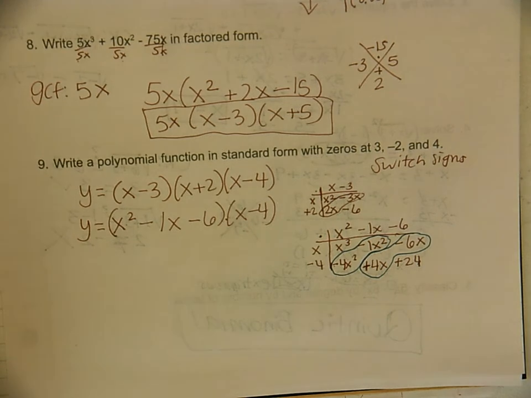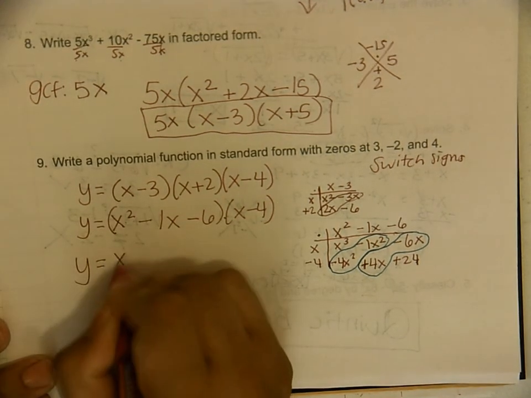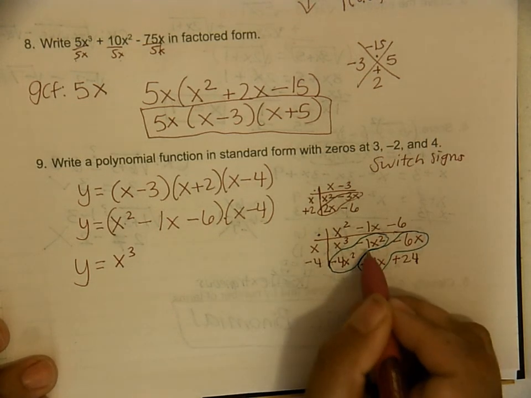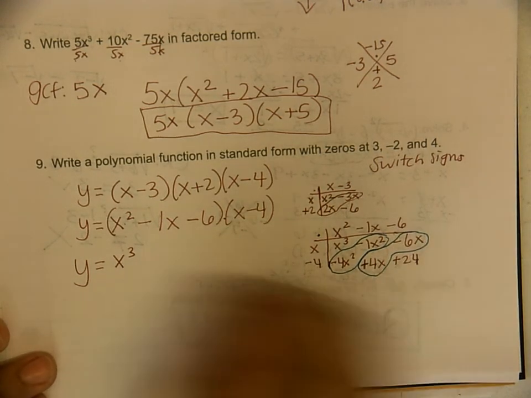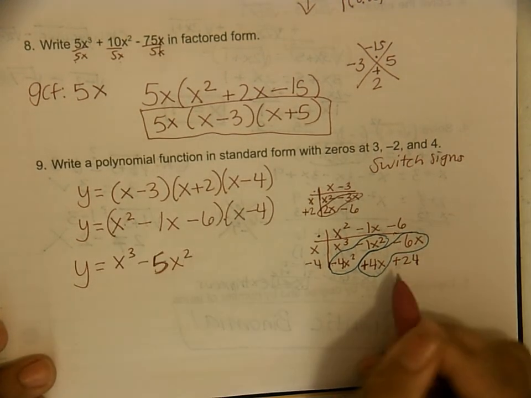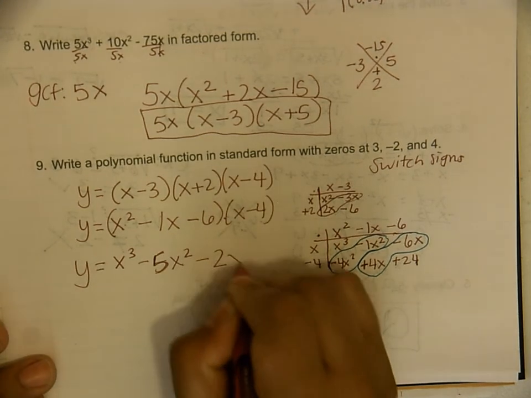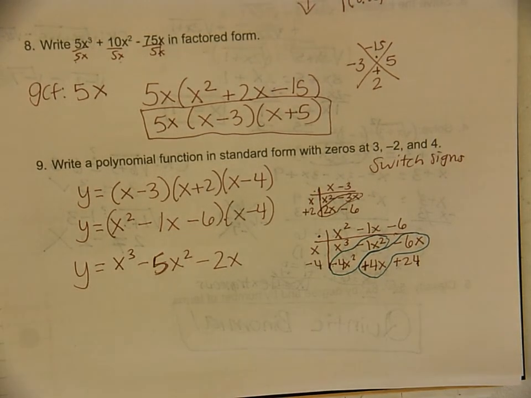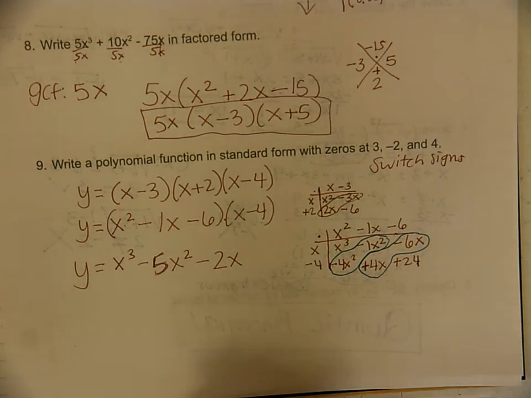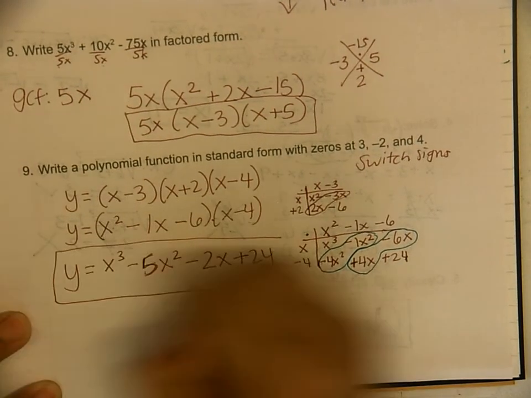So my final answer looks like this. Y equals x cubed is the first term. Then I have a negative x squared and a negative 4x squared. That becomes a negative 5x squared. This negative 6x plus 4x would be a negative 2x. And then the last term is 24. This is the final answer that you would type out.